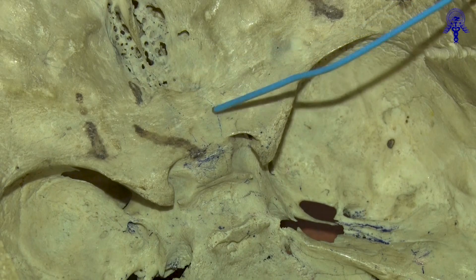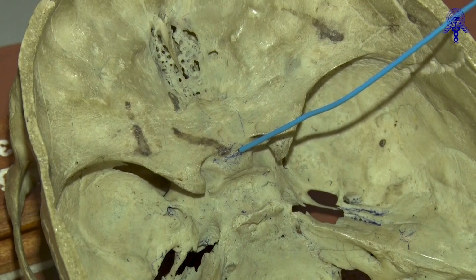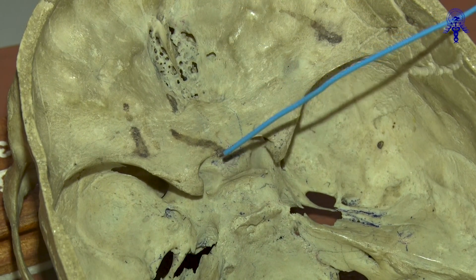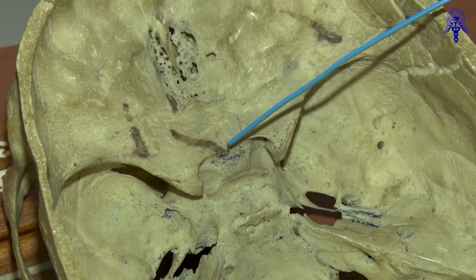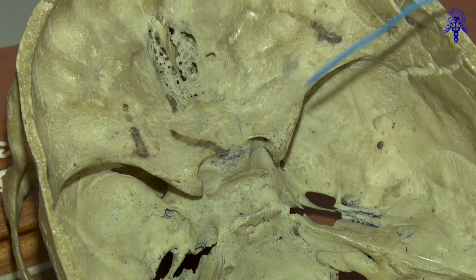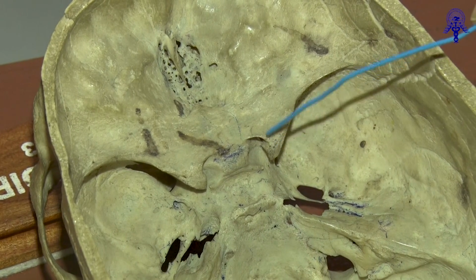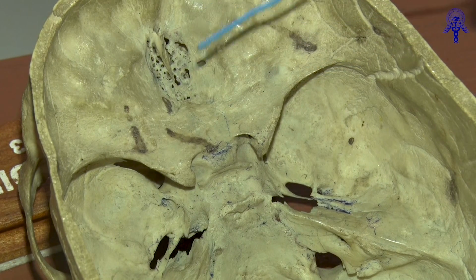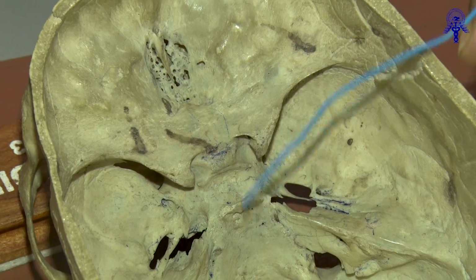Then medially, this is the sulcus chiasmaticus. The anterior margin of the sulcus chiasmaticus is the posterior boundary of the anterior cranial fossa in the midline. From lateral to medial: the posterior margin of the lesser wing of the sphenoid, then the anterior clinoid process, then the anterior margin of the sulcus chiasmaticus is the posterior limit of the anterior cranial fossa. Beyond that, we enter the middle cranial fossa.